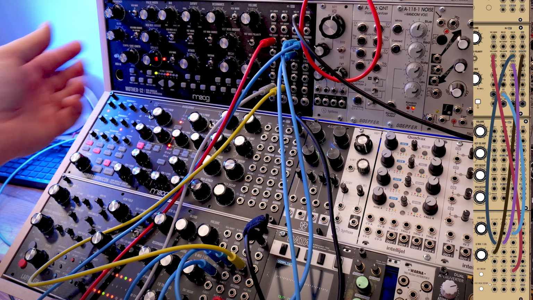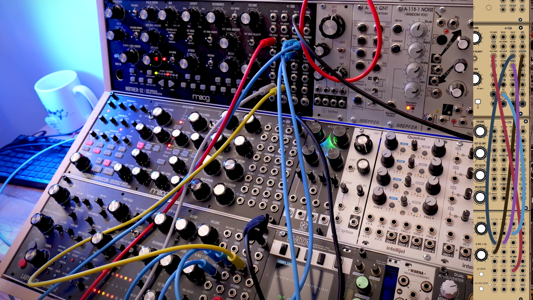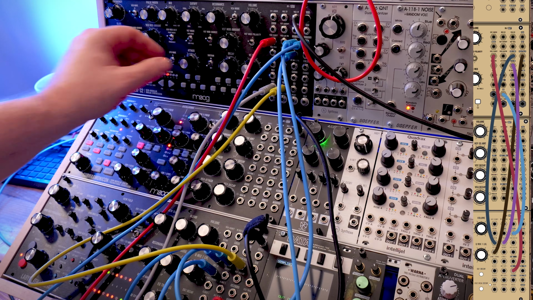It can take a little bit of that harshness away and create some really pleasant tones.